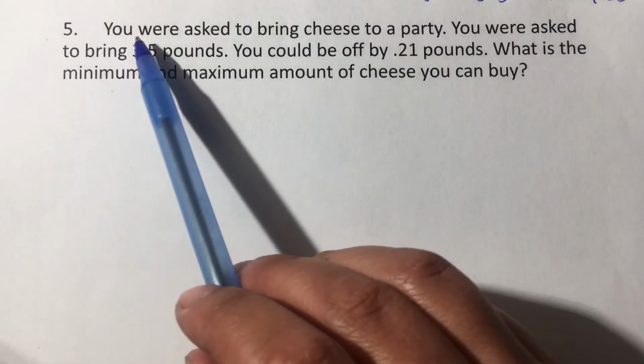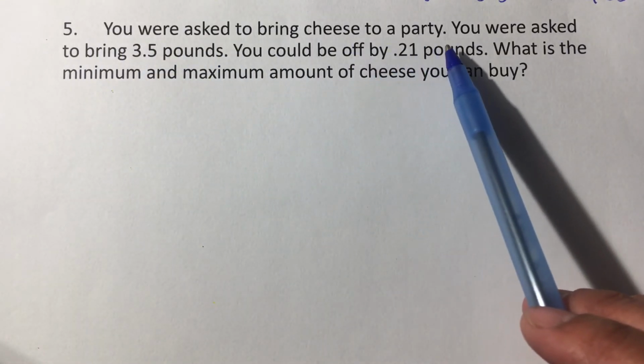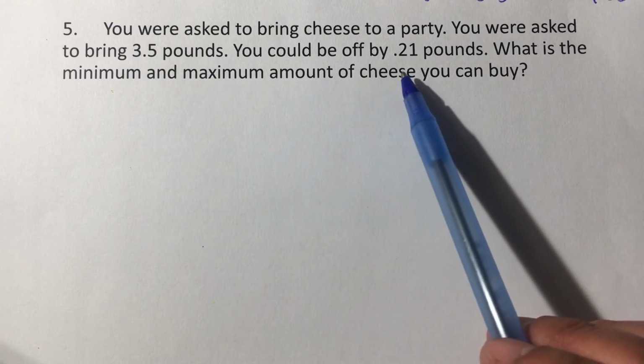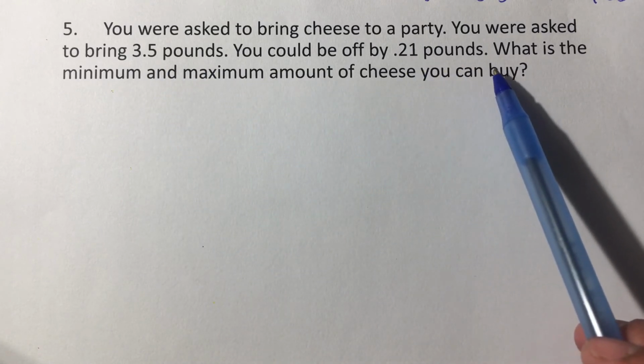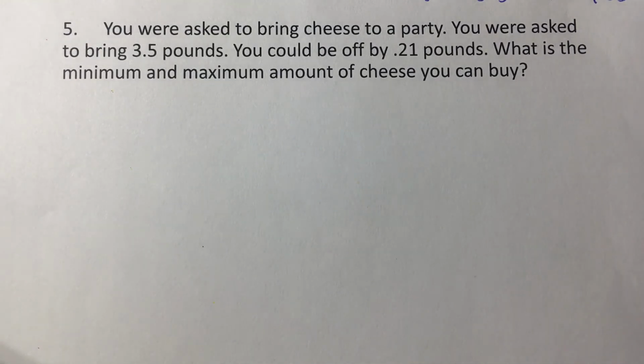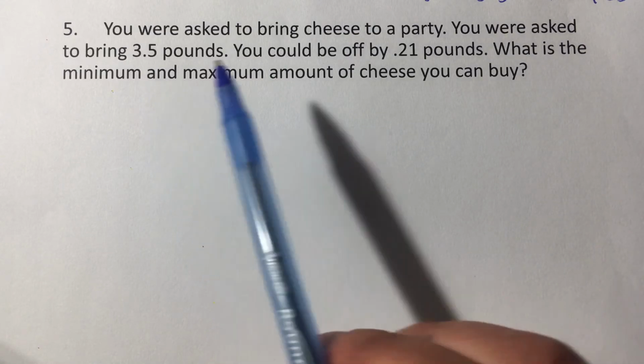Okay. For number 5, you were asked to bring cheese to a party. You were asked to bring 3.5 pounds, and you could be off by 0.21 pounds. What is the minimum and maximum amount of cheese you can buy? And in reality, when you go to the store, they don't give you exactly 3.5 pounds.